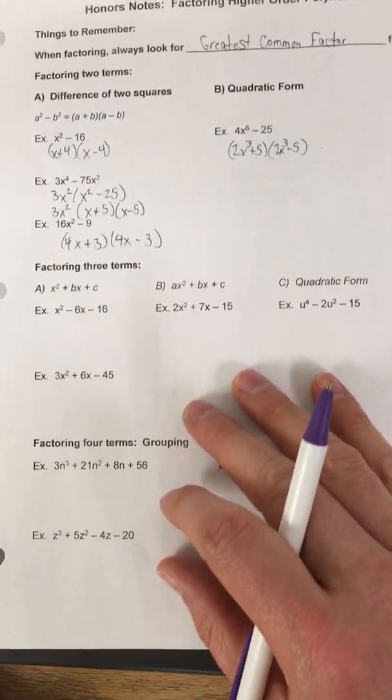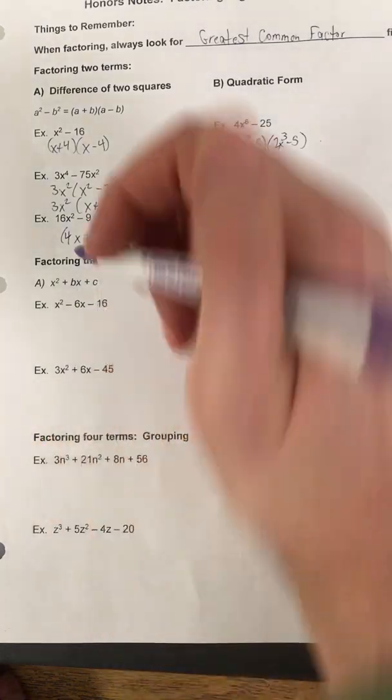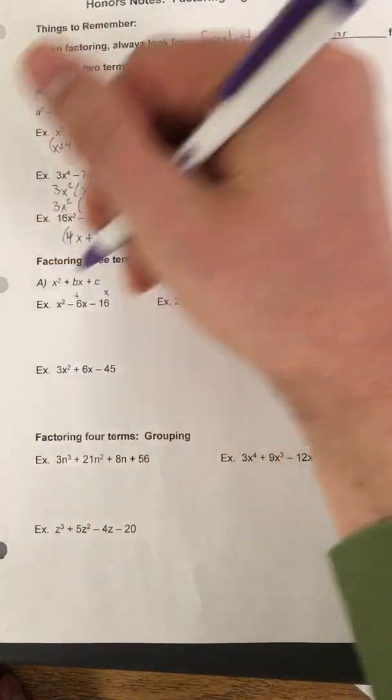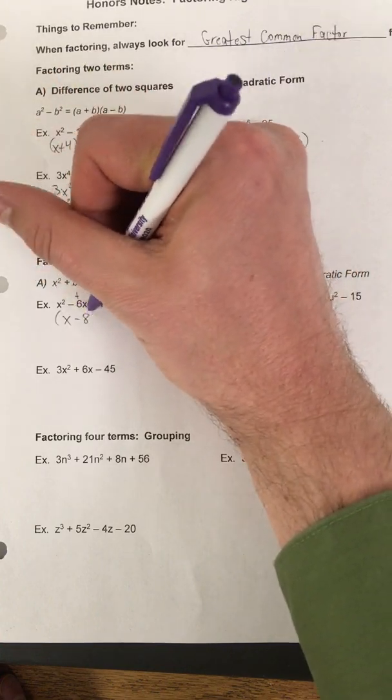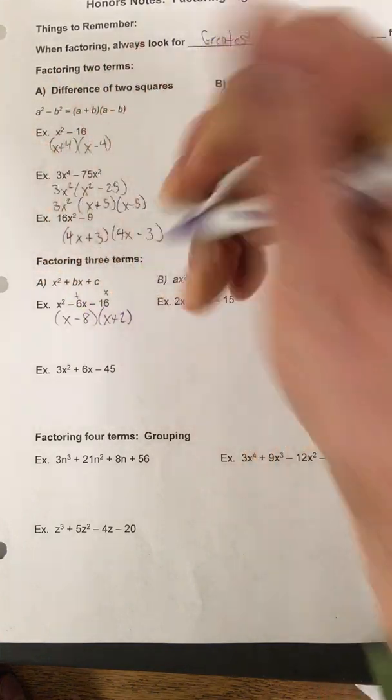Now, if you have three terms, remember, three terms, you're just looking for numbers that multiply to give you the back number, add to give you the middle number. So that would be x, bigger number got to be negative this time. So x minus 8, x plus 2.